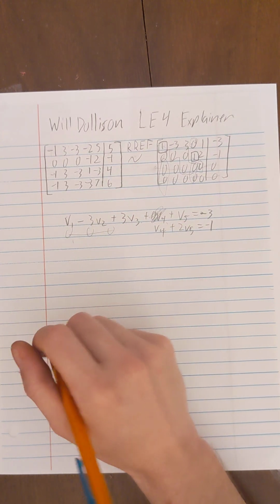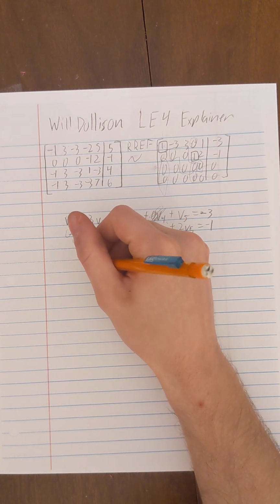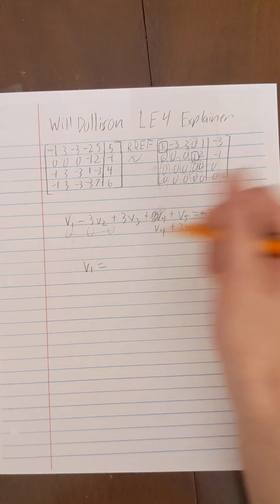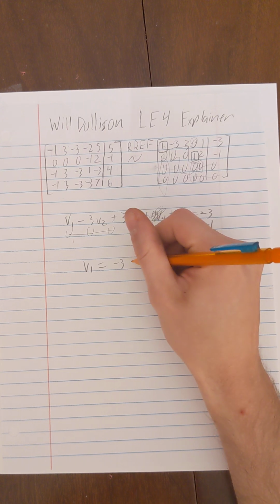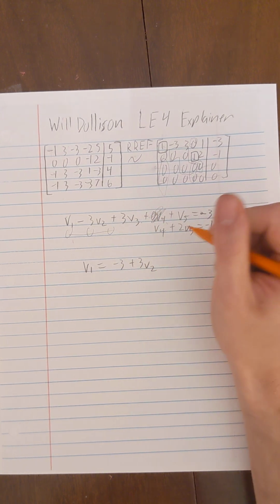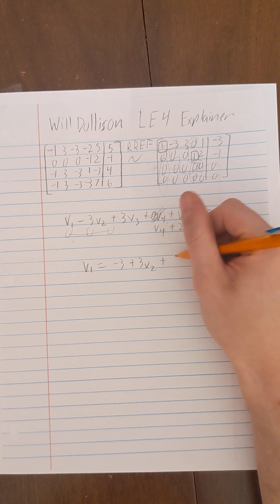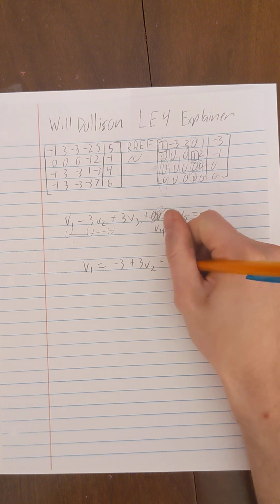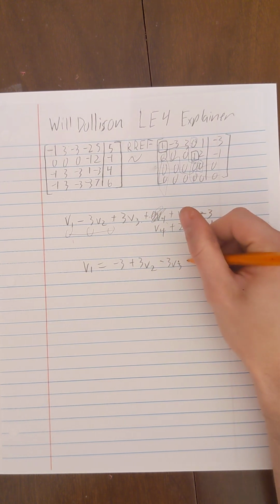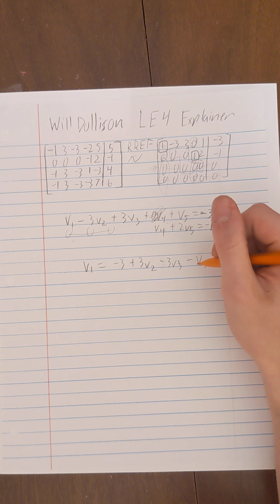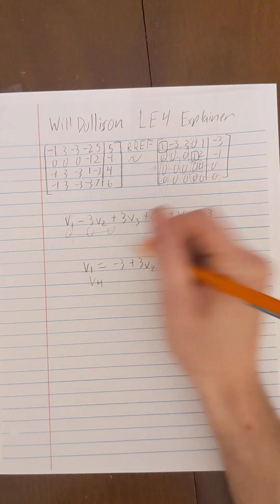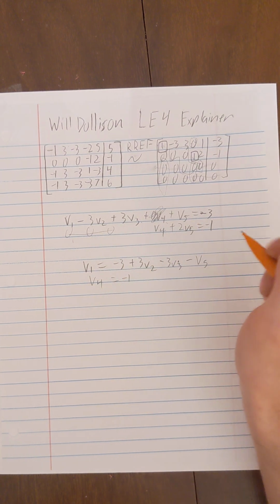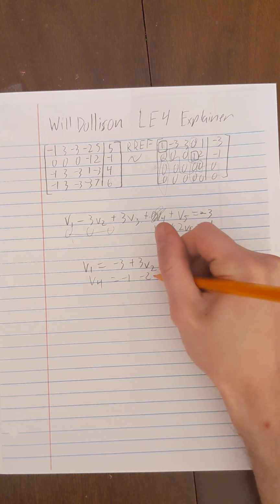So if we solve these, I'll solve for v1 first. v1 is equal to -3 plus 3v2, or minus 3v3, my bad, minus 3v3 minus v5. And then we solve for v4 as well, since that is another pivot, and that one's a little bit easier. That's just equal to -1 minus 2v5.